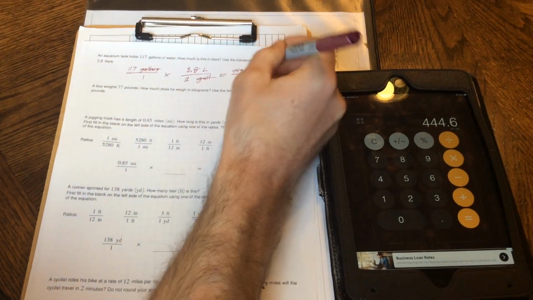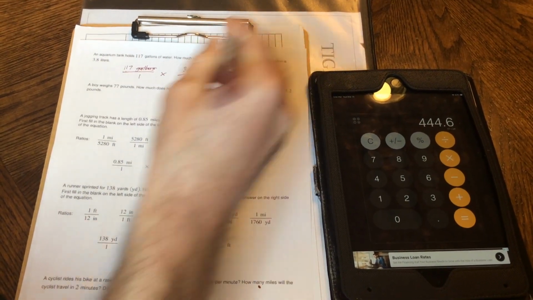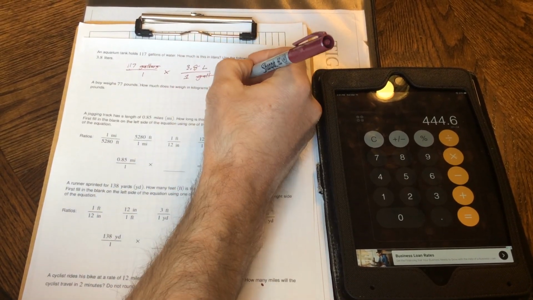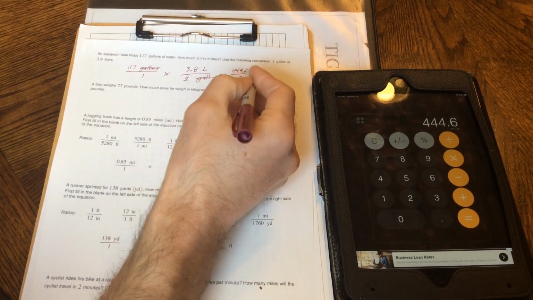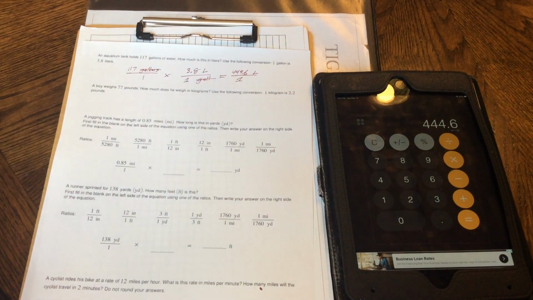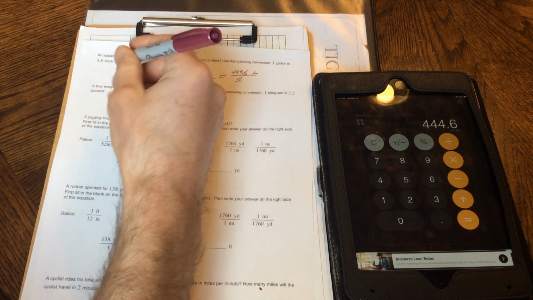444.6. My numerators label as liters. We don't have any. 1 times 1 in my denominator, so it's 444.6 liters, which makes sense. There should be a lot more than 117 liters. I'm going to give you another example.